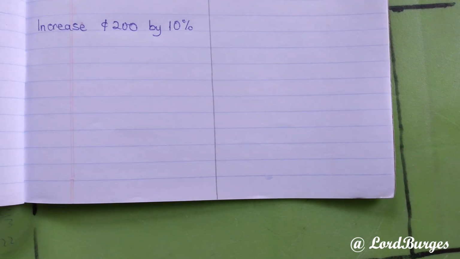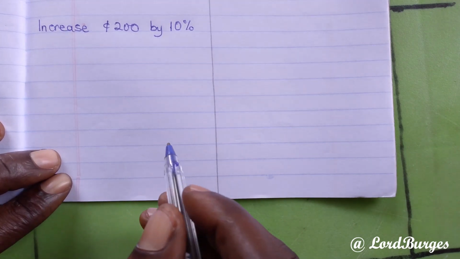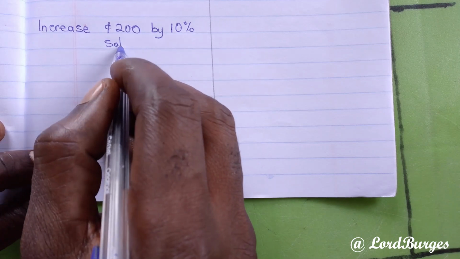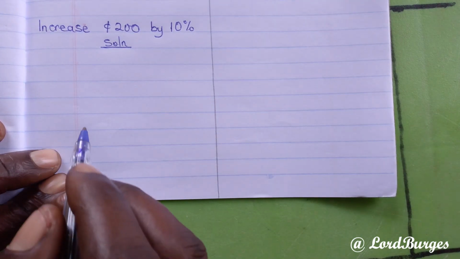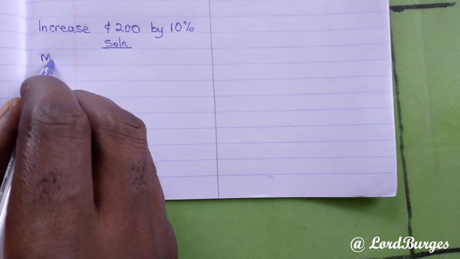Increase 200 cedis by 10%. There are two ways in solving this. When we take our solution, let's look at the first method. That is method 1.